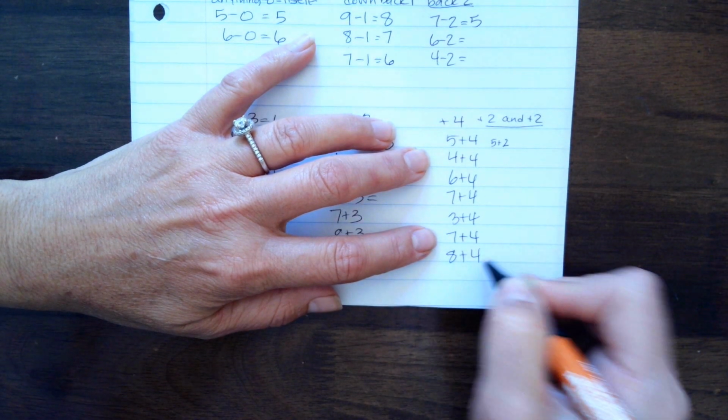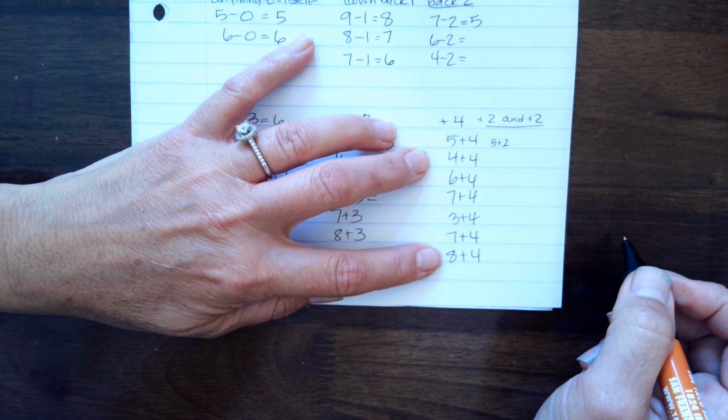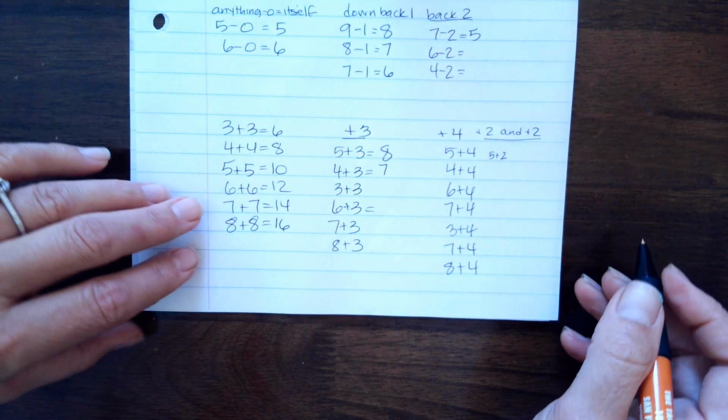8 plus 4, I count up 2 from 8, 9, 10. Then I go up 2 more, 10, 11.